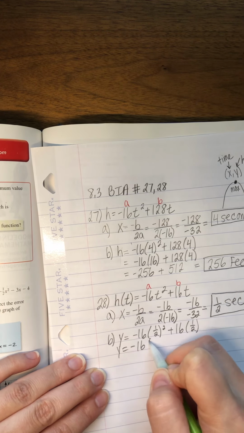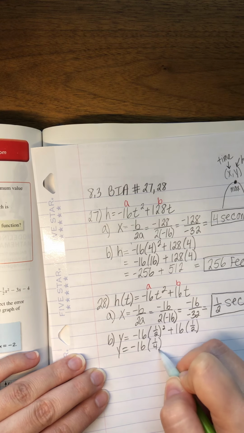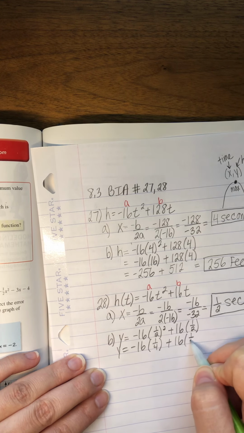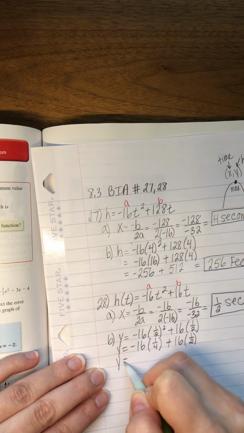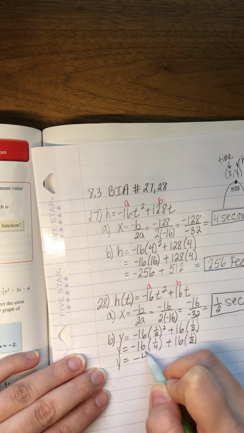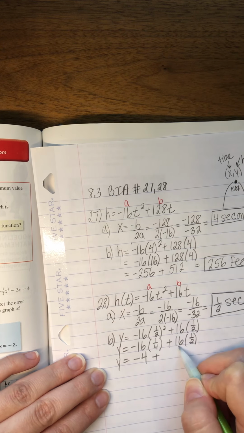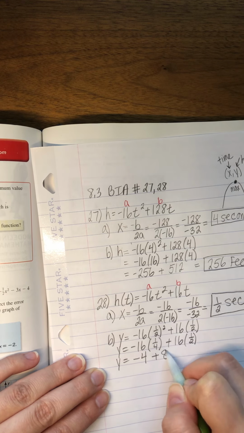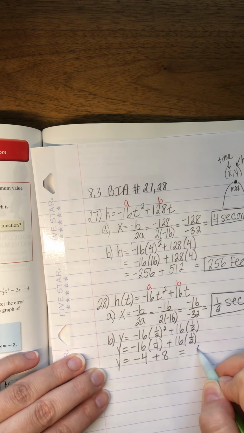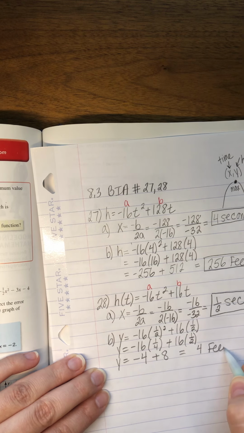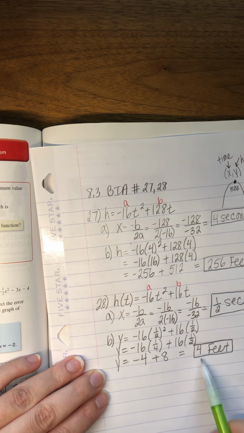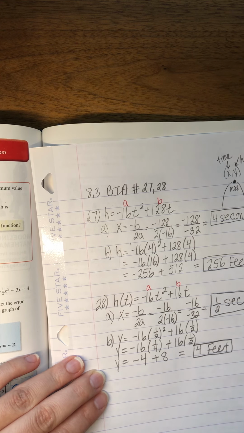Let's follow the order of operations. 1/2 squared is 1/4, plus 16 times 1/2. Let's multiply. Negative 16 times 1/4 is negative 4. And then 16 times 1/2 is 8. Let's add these together. I get 4, and this is 4 feet. So that means that the horse is going to jump to a height of 4 feet.